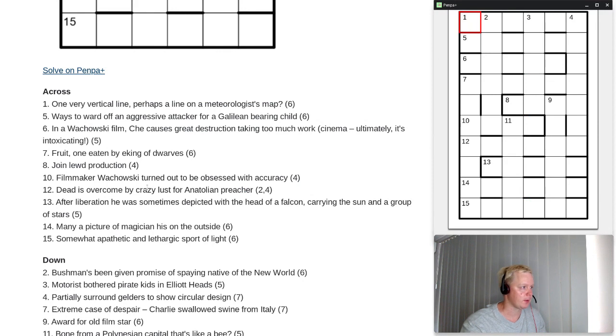So here we are. Start at the top left. So 1 vertical: very vertical line, perhaps a line on a meteorologist's map. And this is 6 letters. Where to start here? Perhaps a line on a meteorologist's map. Meteorologists might look at different kinds of maps. So this is going to be our definition here. And how you might parse the wordplay then is one, very, vertical line. This is just a charade with 3 components.